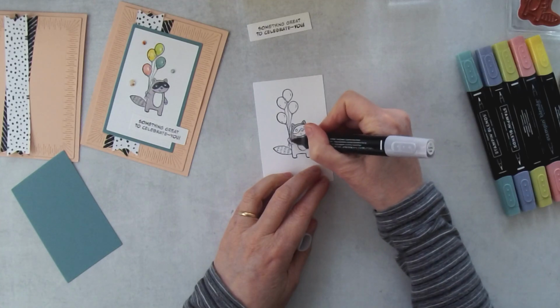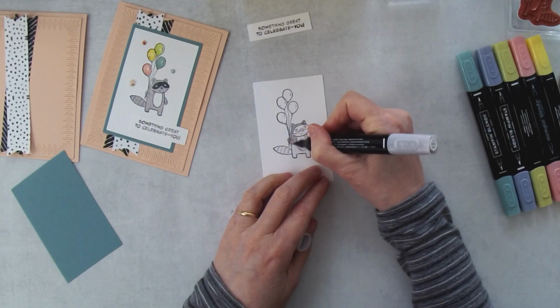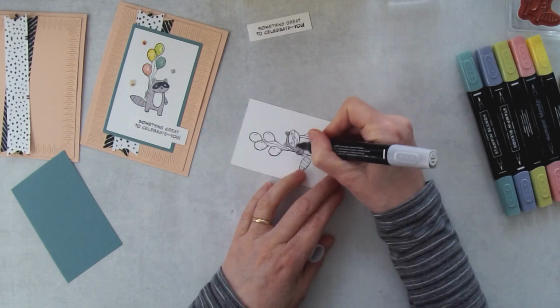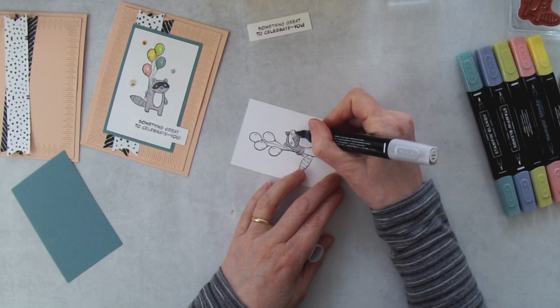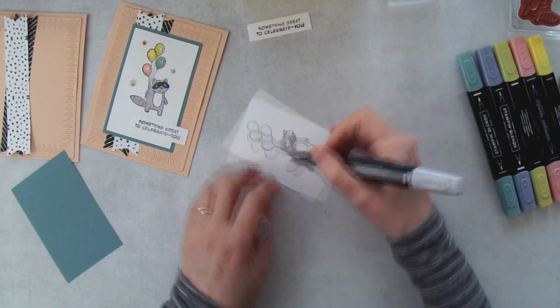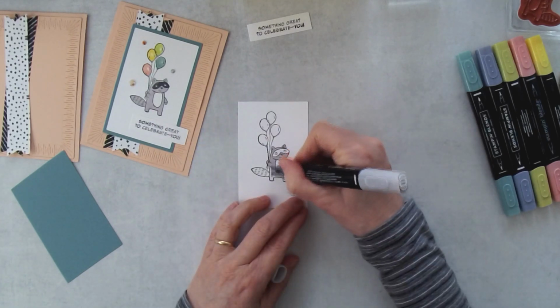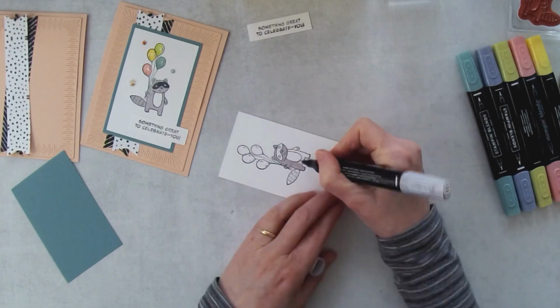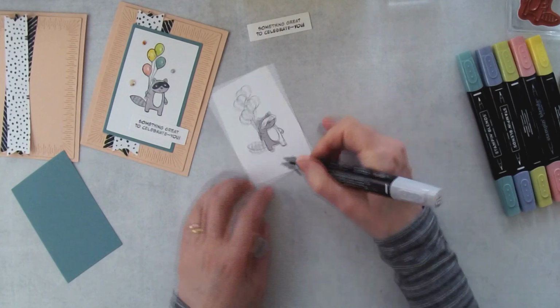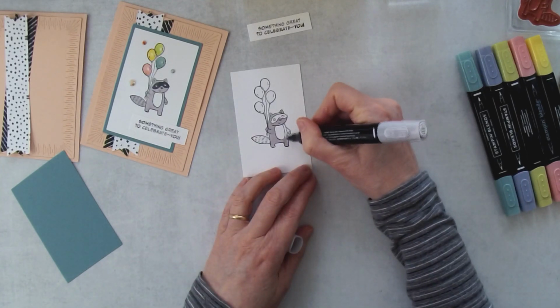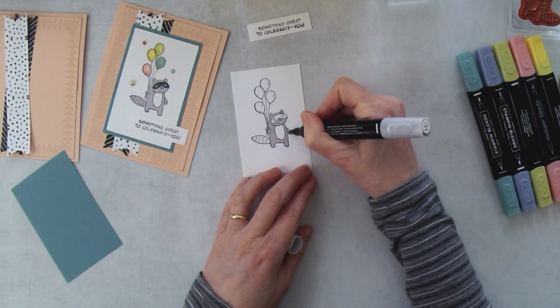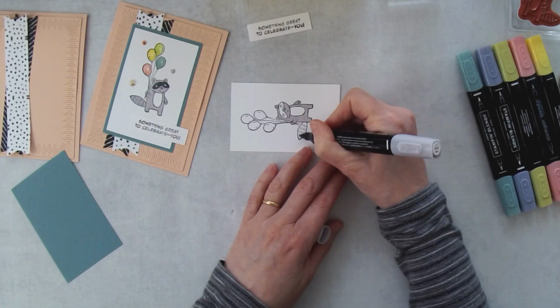I always start out thinking I need to color my animals exactly the color they are in nature, but you can have a lot of fun with this and not do that. But I did go with traditional colors this time because I have that pop of color with the balloons. So I thought the raccoon will be neutral and the balloons will bring in the color. It's good sometimes not to follow all the rules.